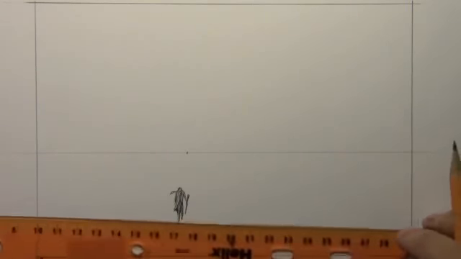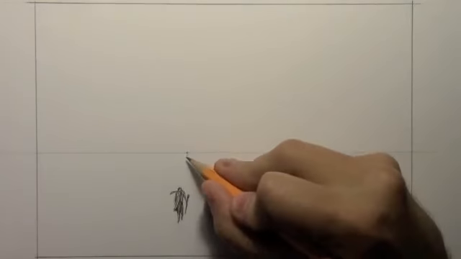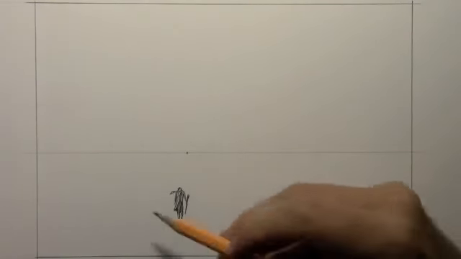If you've had art lessons in school, this may be familiar to you. You've got a line, that's the horizon line right here. You can see that going across. I've put in one dot right here on the horizon line. That becomes the vanishing point. And I just went ahead and drew this figure here to begin with.